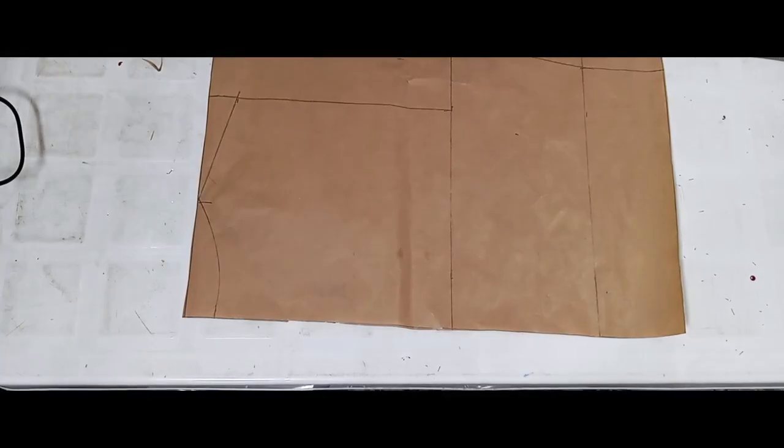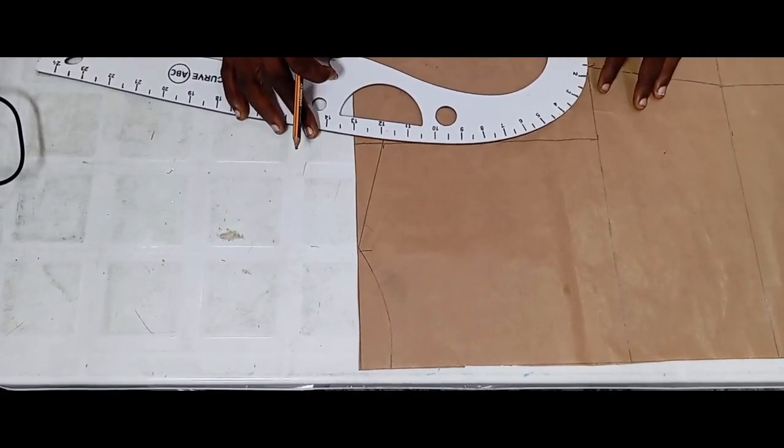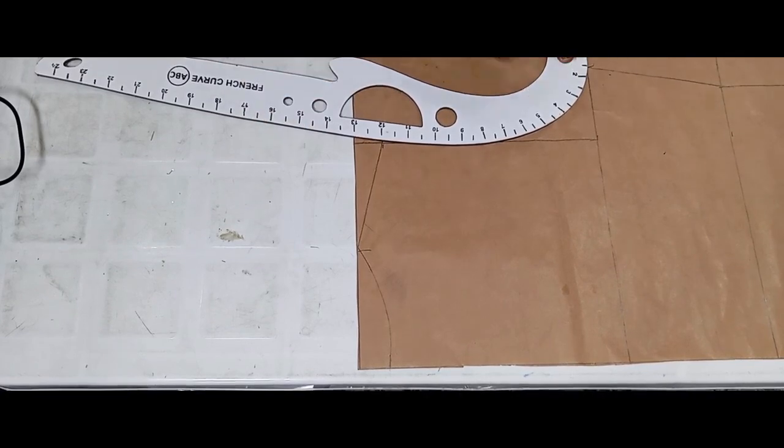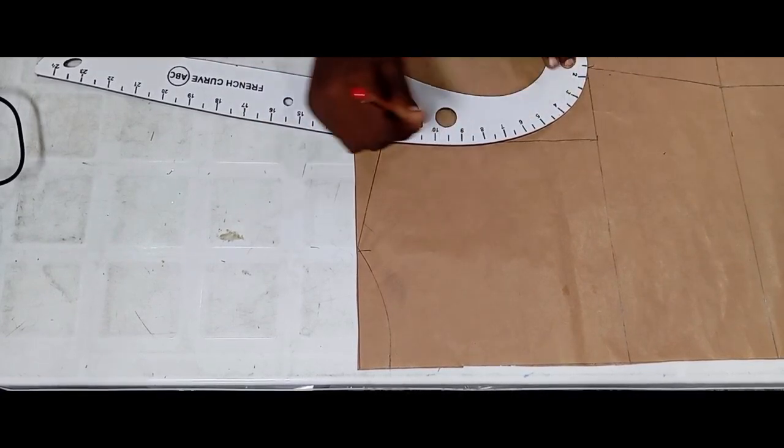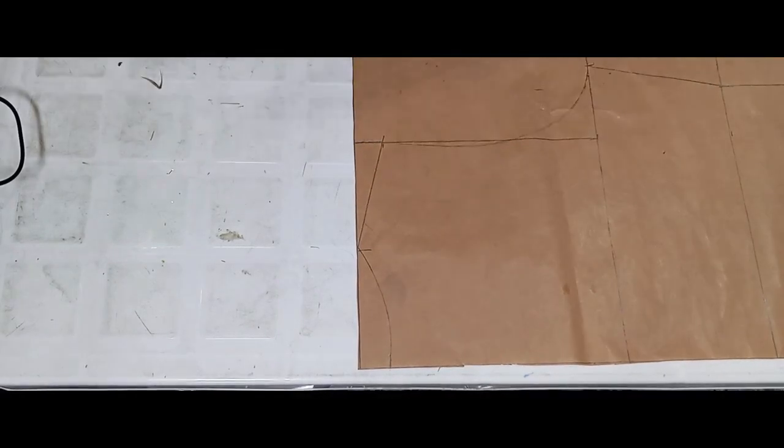After connecting it together, I'll go ahead and create my shoulder armhole. I'll create my armhole cup. For this particular one, you do not need to come in by half an inch. Just connect it like this. Just place your curvature and connect. Make sure it's touching this chest line and the shoulder line. Then you connect. The reason why we don't need that is because for the back we do not need it.